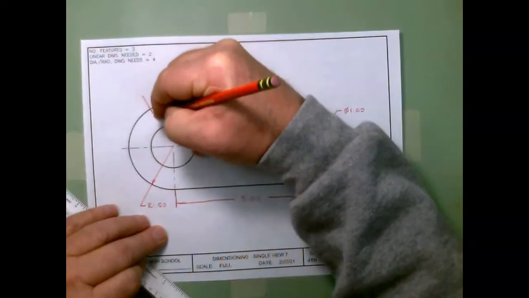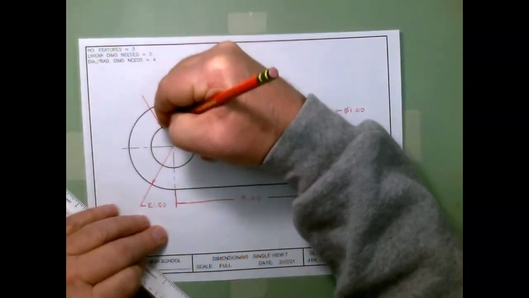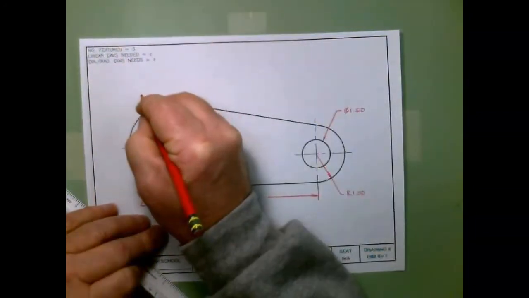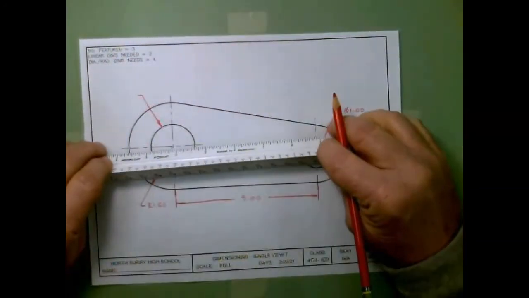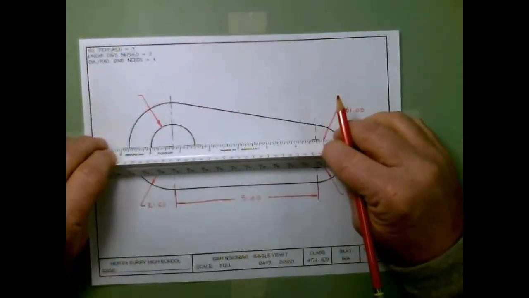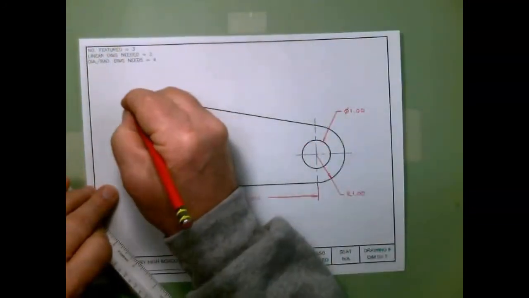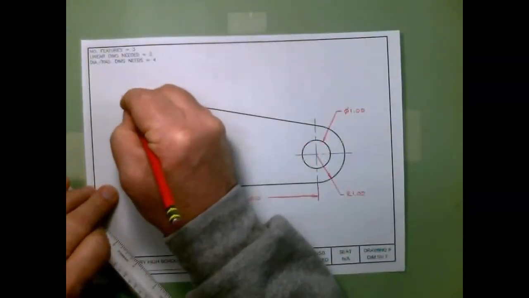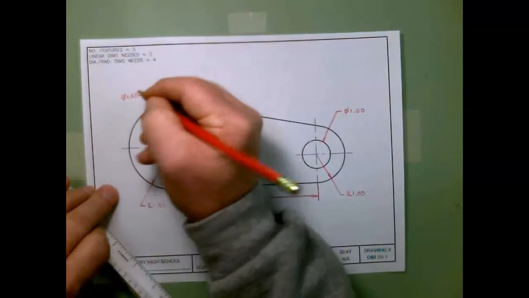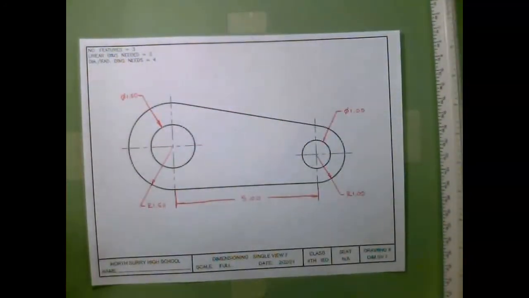Now I'm going to draw my line back. Make it nice and dark. Okay. We'll do it this way this time. Diameter this time is 1.5. And believe it or not, that's it. That's all the dimensions we need on that.